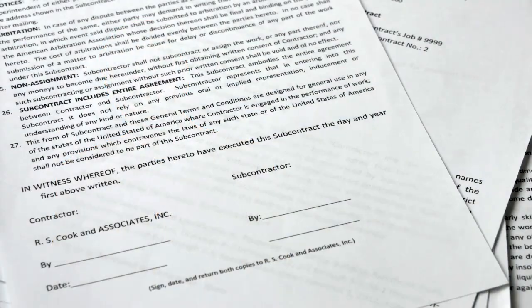In addition to that, I want to draw your attention to the signature block at the end of the contract. Now, it appears at the end of this contract. Often it doesn't. Often it appears before the general conditions. That doesn't mean you shouldn't also read the general conditions, because the general conditions are going to be made a part of the contract in some phrase or clause within the signed contract.